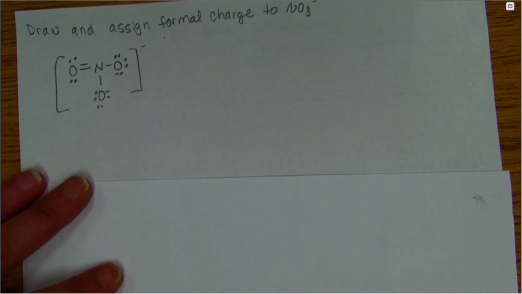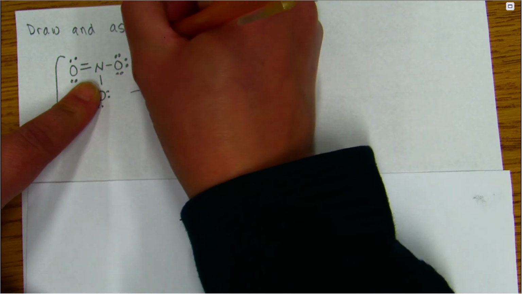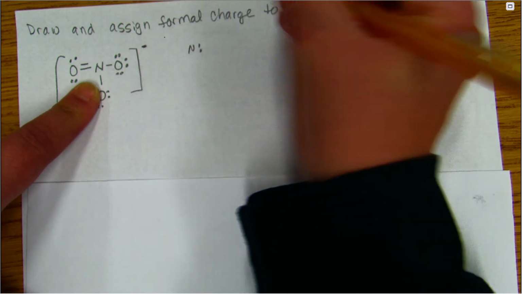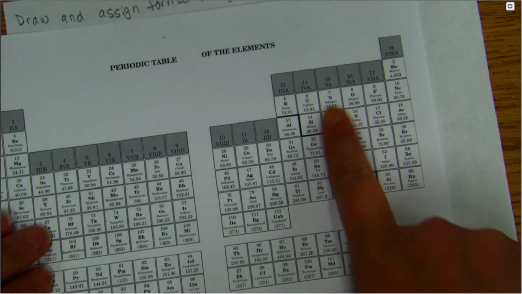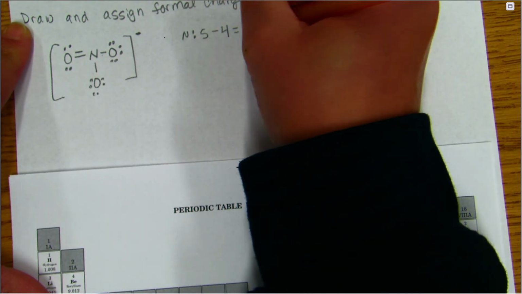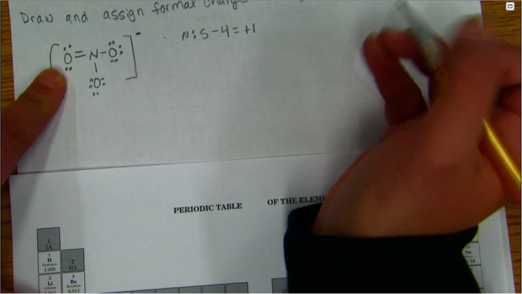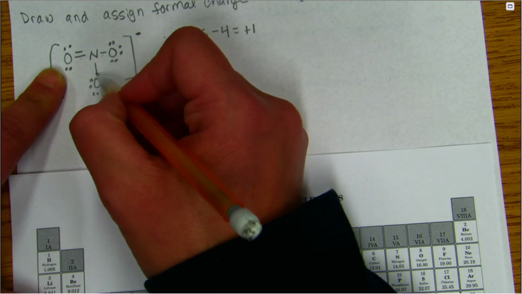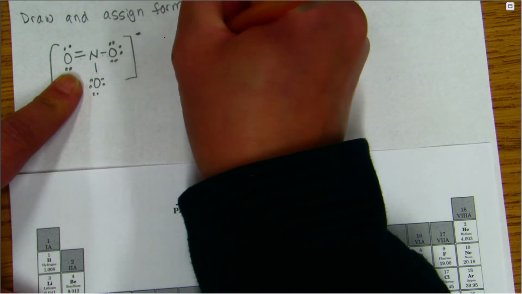All right, and let's look at our formal charge. Let's look at nitrogen. Nitrogen has 5 valence electrons, minus 1, 2, 3, 4 electrons. So it has an overall +1. Now nitrate has resonance, so you may have put the double bond at the bottom or on the other side. That's perfectly fine. Let's look at our double bonded oxygen.